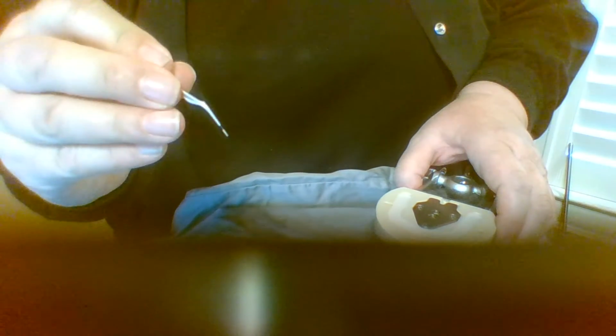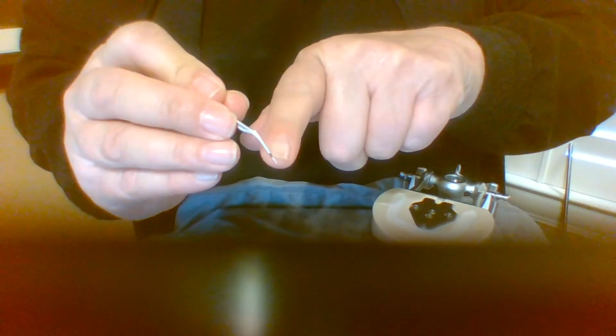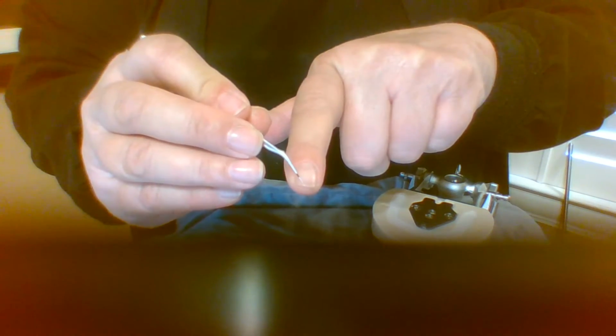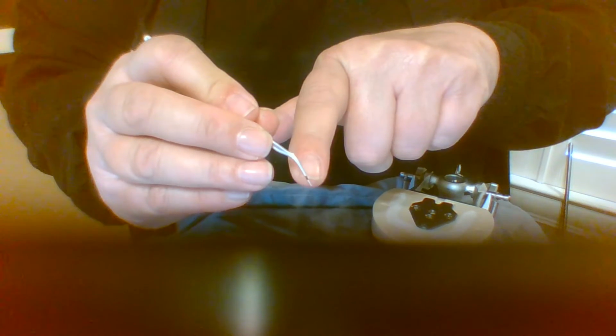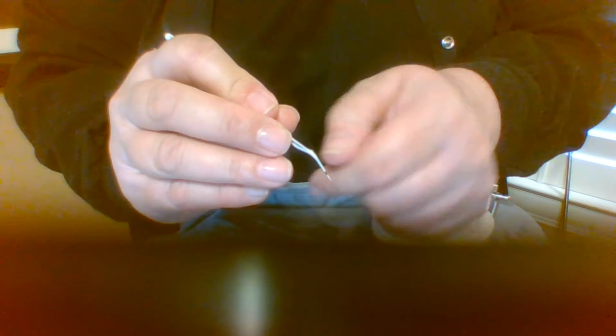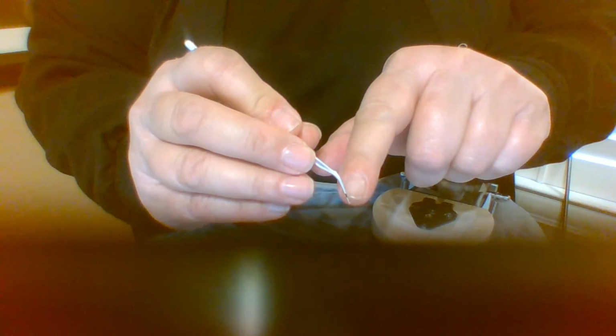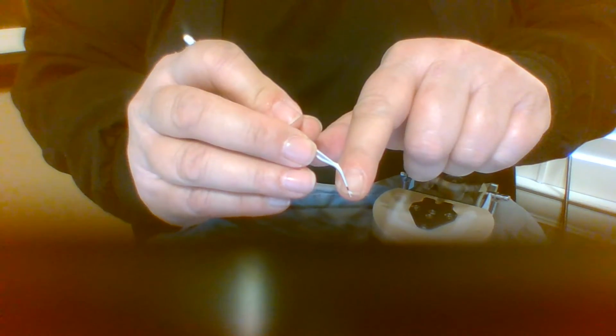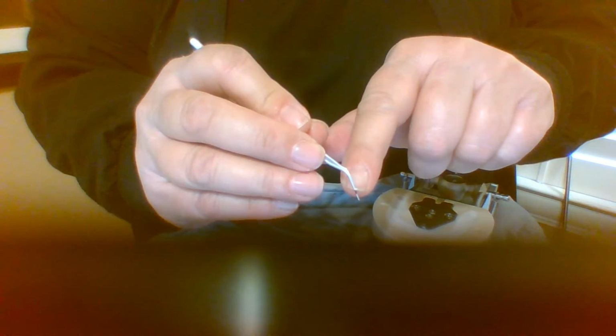Now, take your probe with a modified pen grasp. And remember, this is a screening that saves time, because we don't have to measure any pocket depths. We just insert it into the sulcus, and we're concerned about this black band here, because the very bottom of this band is 3.5 millimeters, and then it goes up to 5.5 millimeters.